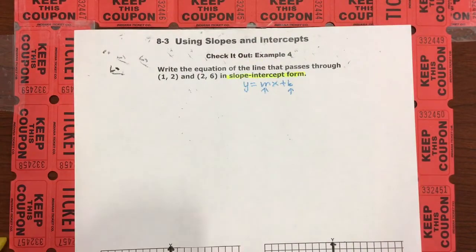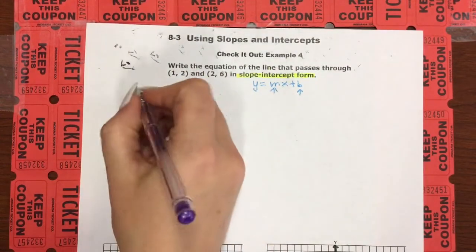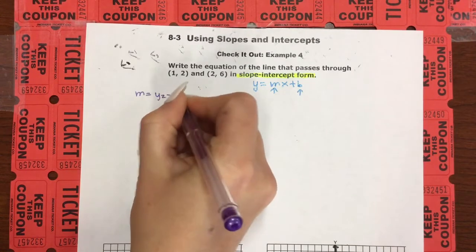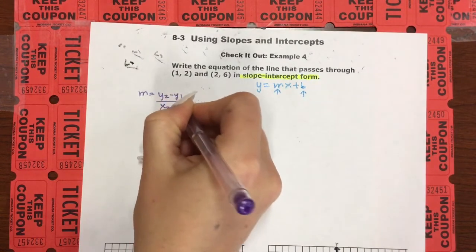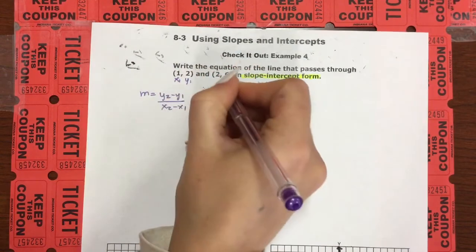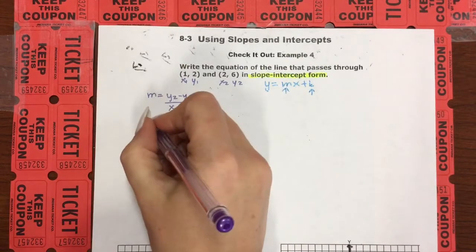But we do have 2 points, and we know that whenever we have 2 points, we can find the slope from them. So we're just going to use our slope formula: m equals y2 minus y1 all over x2 minus x1. Define our variables. This is my x1, this is my y1, this is my x2, this is my y2. Then I plug them into the formula.